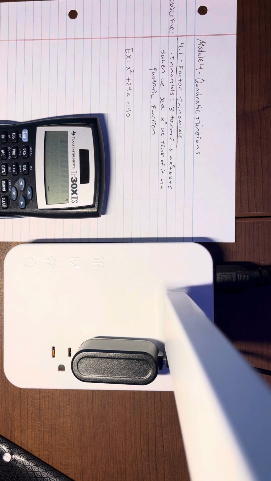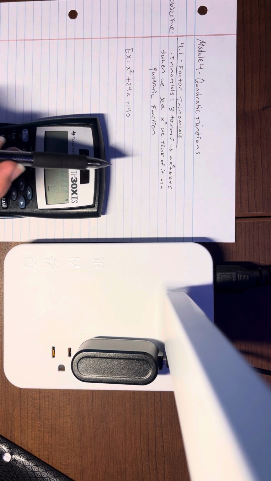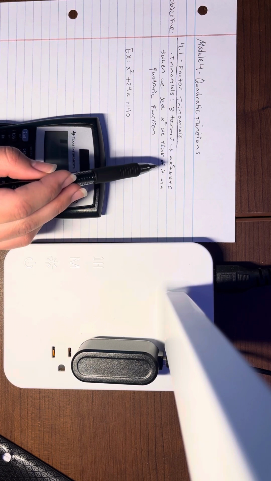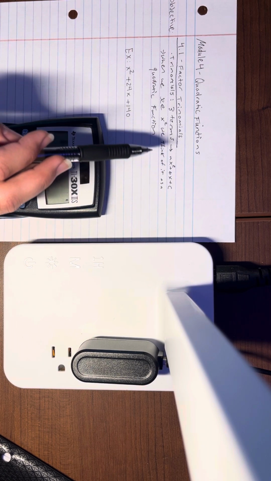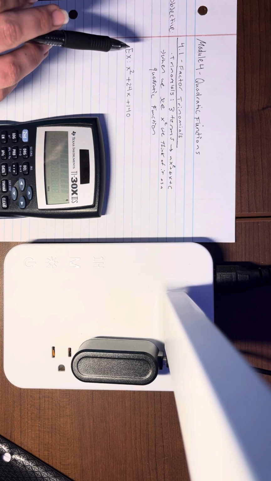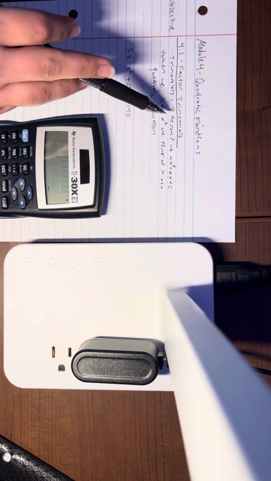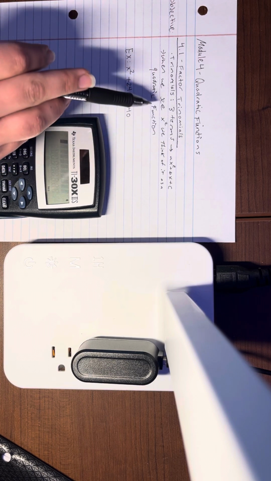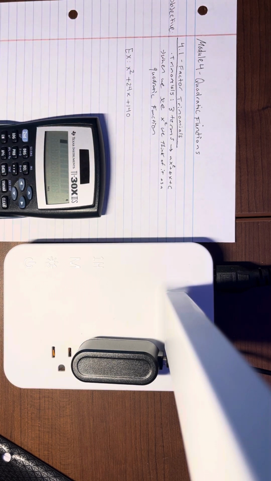So trinomials include three terms. So if you see right here, ax squared plus bx plus c. So A, B, and C are the three terms that we're going to be going over. And when we see an x squared, we know that the equation is going to be a quadratic function. So the example that I chose is x squared plus 24x plus 140.